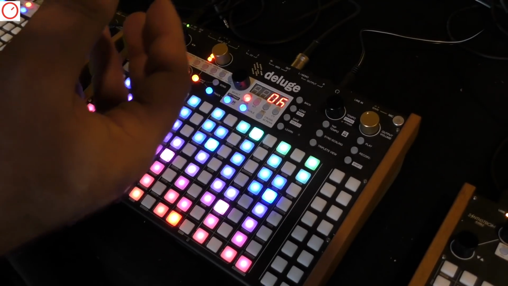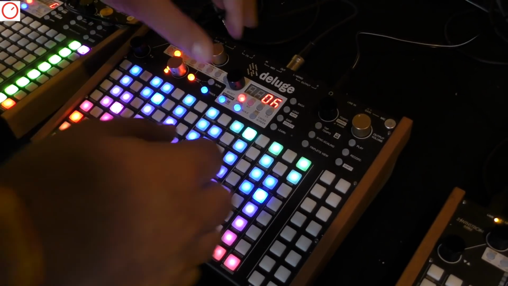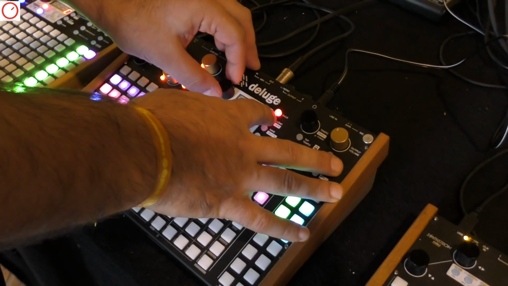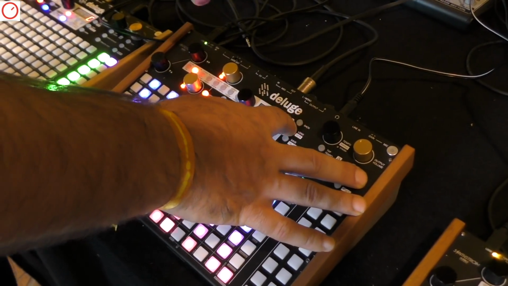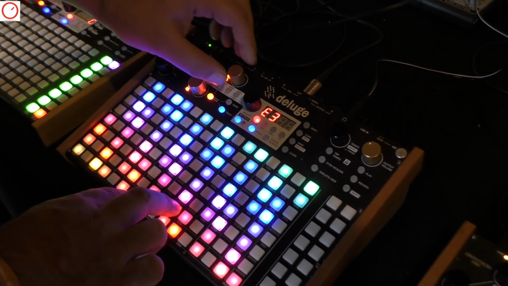Now we've made a new filter that we call the drive filter. That's an emulation of a classic ladder filter. So I'll play that instead.